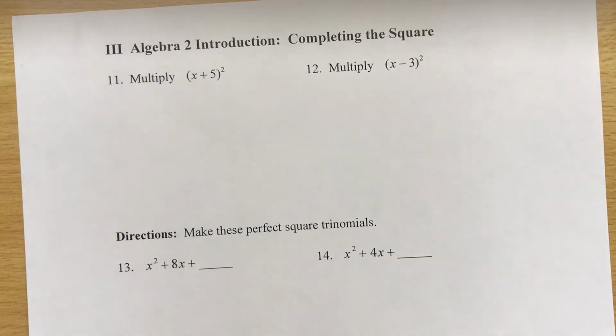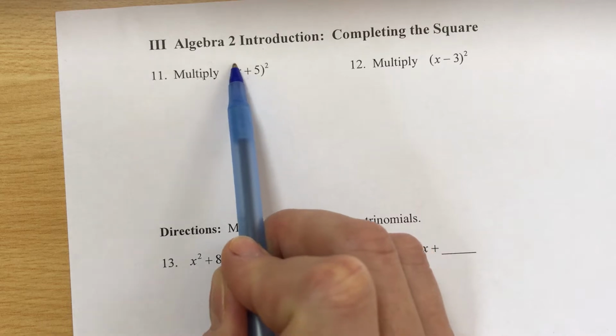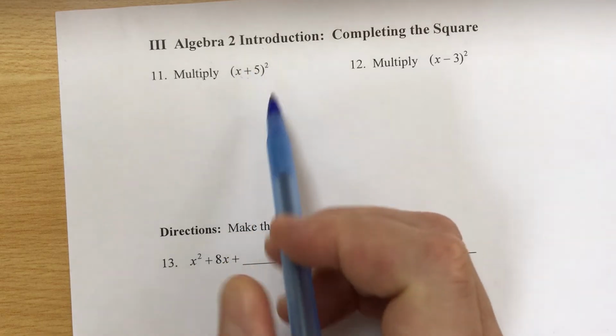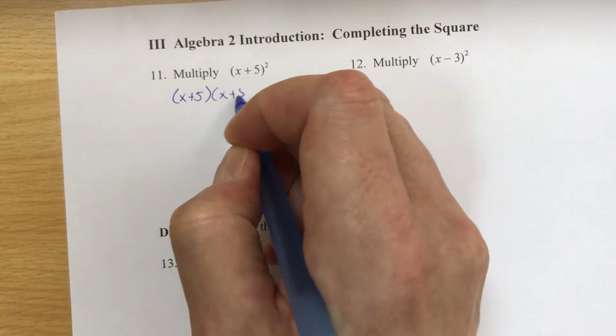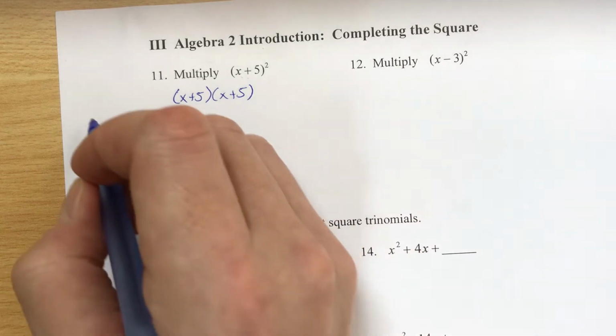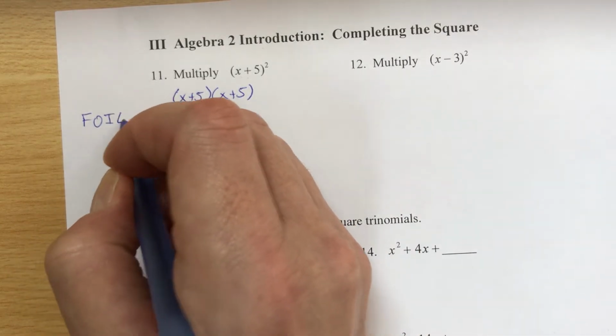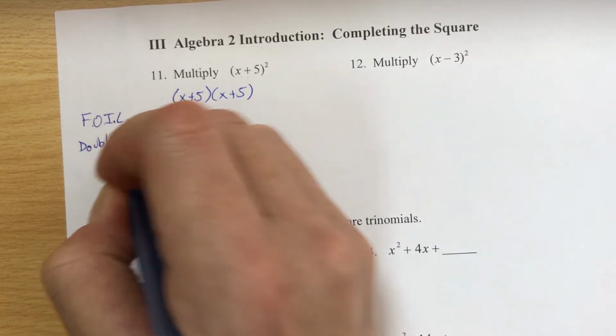Now we're going to start with an Algebra 1 review. How do you multiply x plus 5, that binomial, squared? Well, I'm going to write it out as x plus 5 times x plus 5. When you square, you multiply by itself. Now you may have been taught FOIL, first, outside, inside, last. What I call it is double distributing.